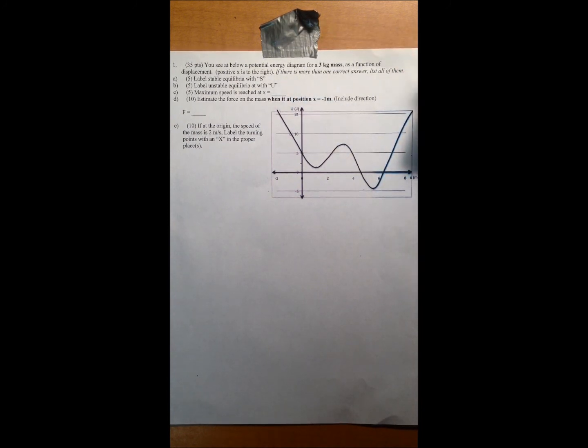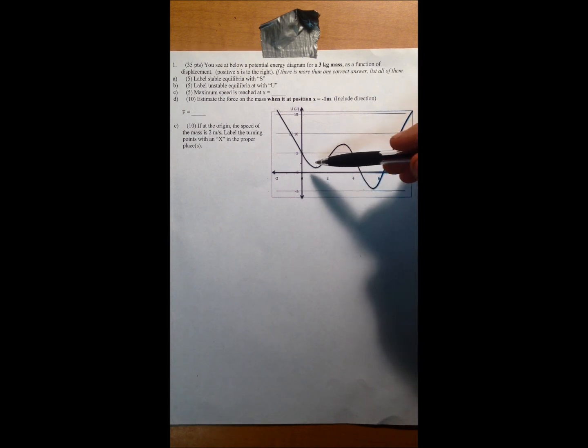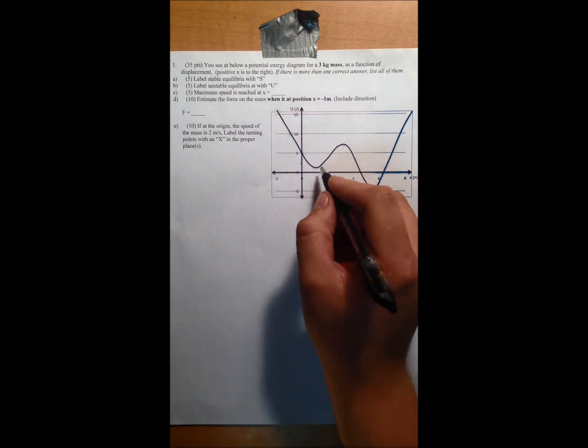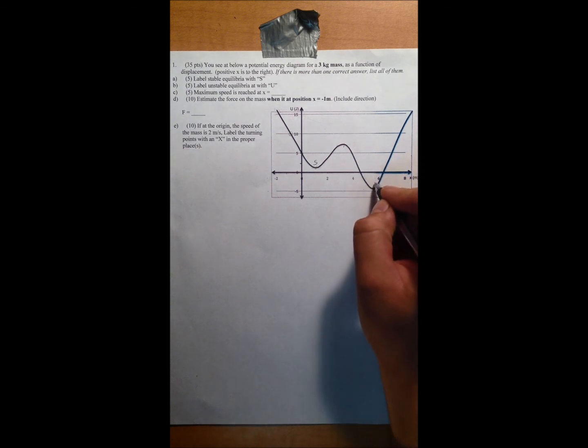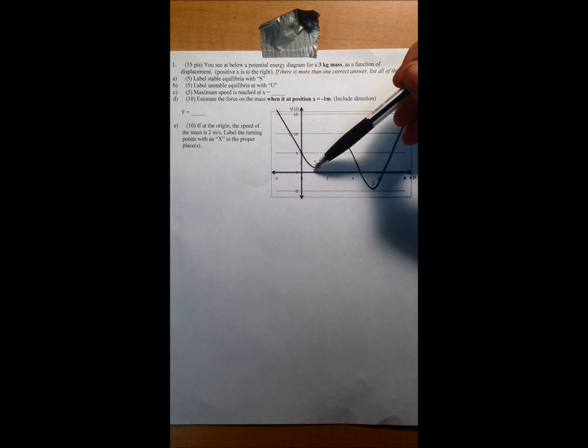So first thing is labeling the stable equilibria. A stable equilibrium is any point where, if the object has any force exerted on it, it will return back to its original position. Therefore, we would label the point right here as a stable equilibrium, as well as a point right here. If an object were positioned here and a force was applied to it, it would continue to move back and forth and then reside right back at its original point.